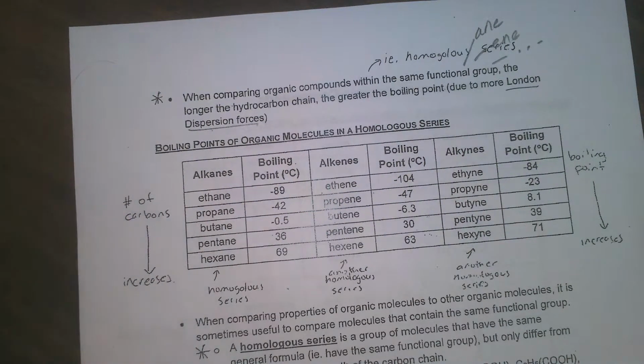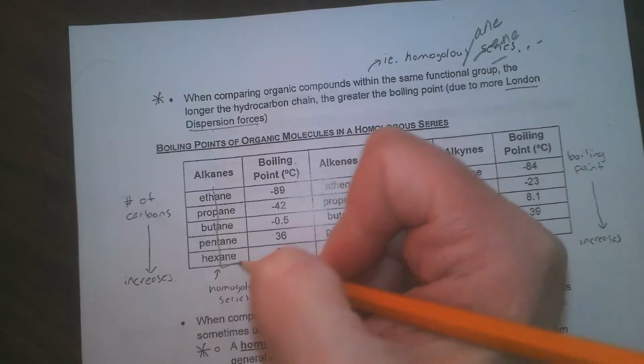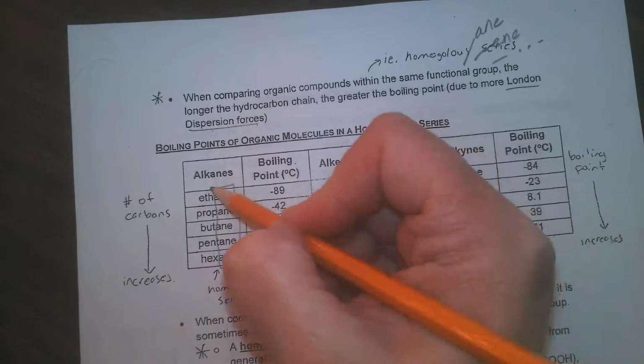Remember, London dispersion forces were the weakest, but because it's a molecular compound, it's carbons and hydrogens, and it's carbons attracted to carbons, the longer the chain, the greater the boiling point, because there's more of those bonds to break. It requires more energy. So if we were to look at all alkanes, and we can see that here because they're all ending in A-N-E.